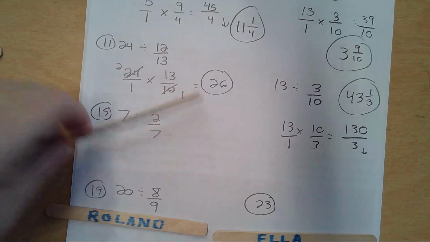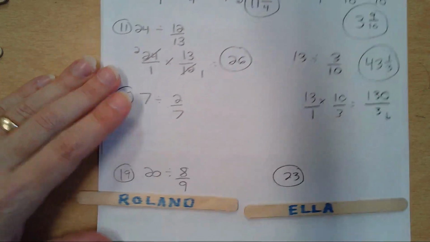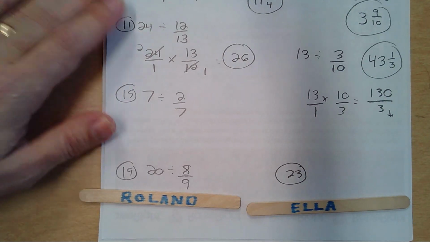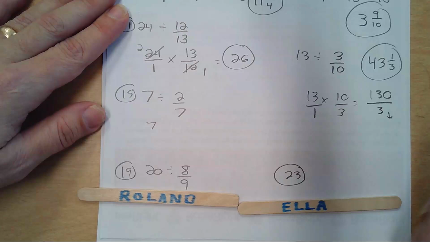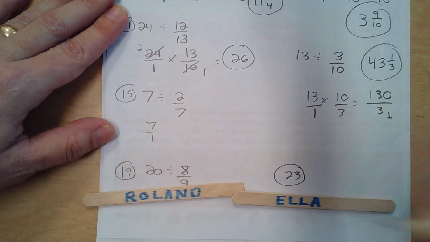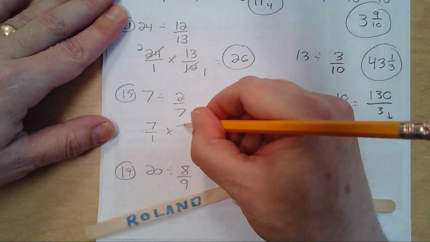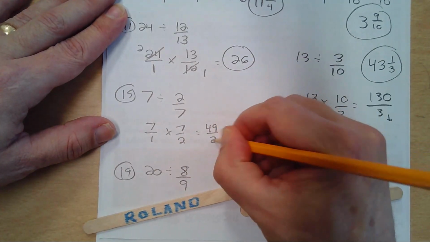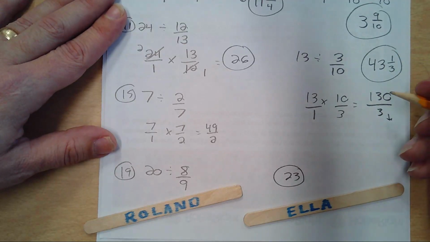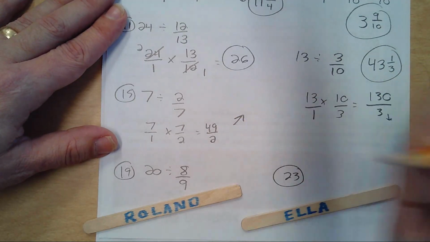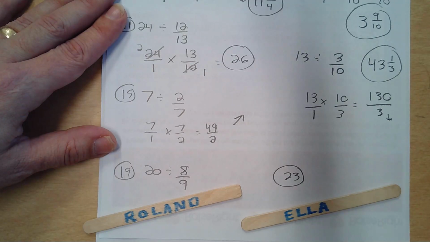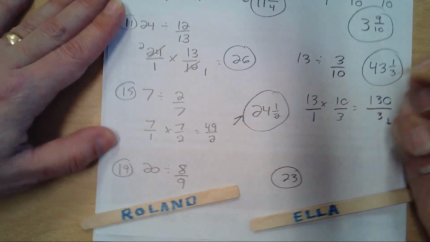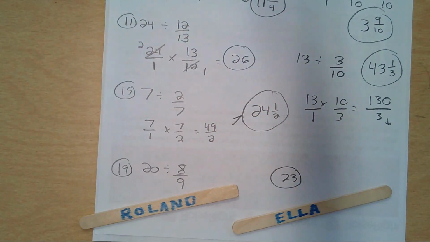All right, Lauren, you ready? Yep. Set me up. So it is 7 over 1, and 7 over 2. Right. And then that equals 49 over 2, and then turn into the mixed number is 24 and a half. Right. Good job, Lauren. You got it.